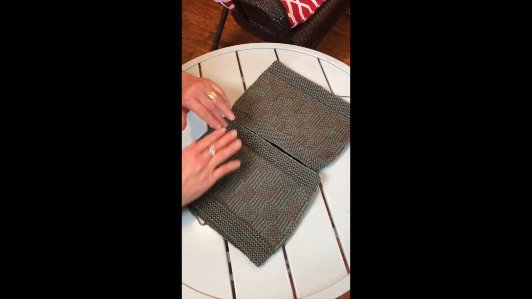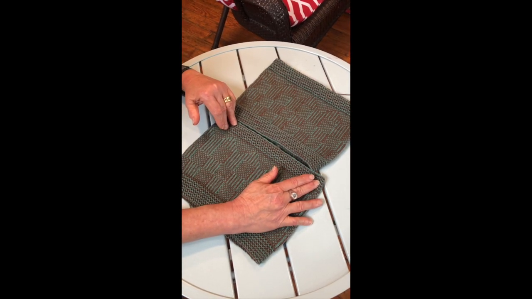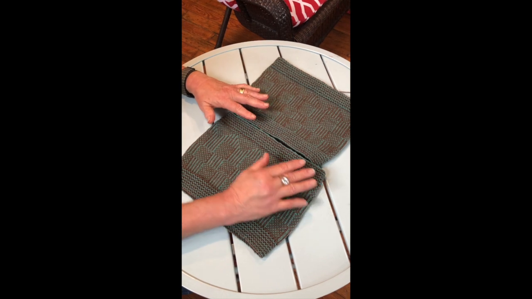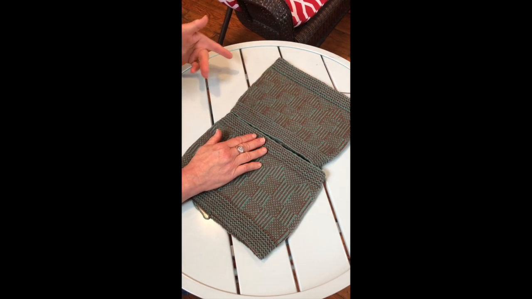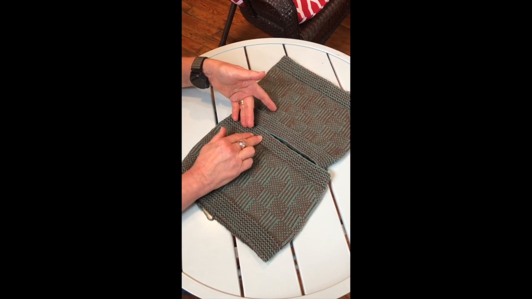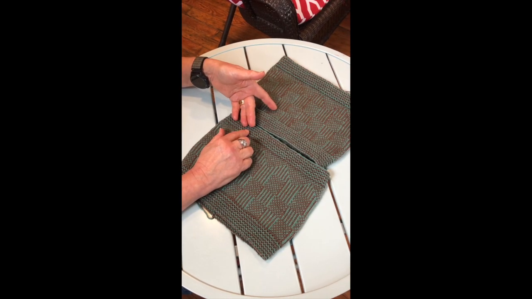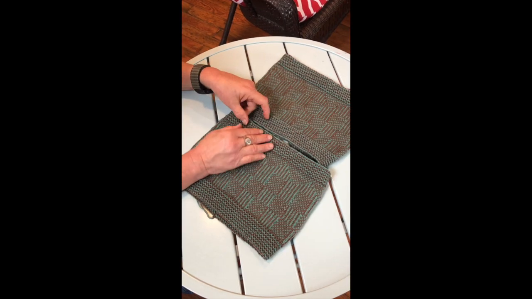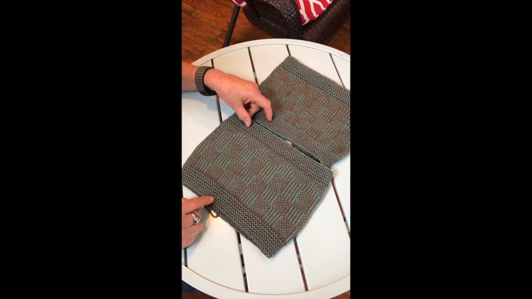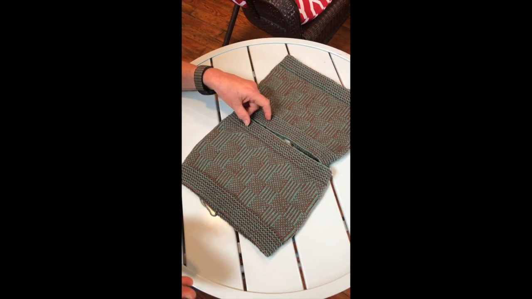In the areas where purl stitches are involved, it won't matter how the yarn is carried, because the yarns aren't both being stranded along the back of the work. One yarn is stranding in front, purling, and the other yarn is stranded in the back. So it's always the yarn in front that's doing the purling that's prominent in that.